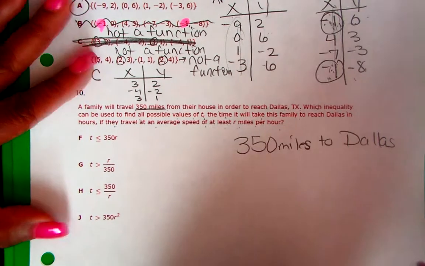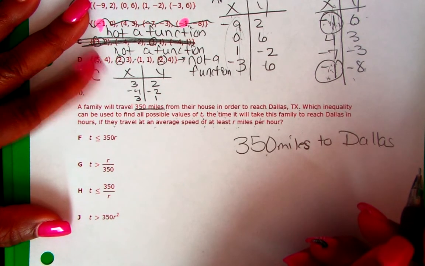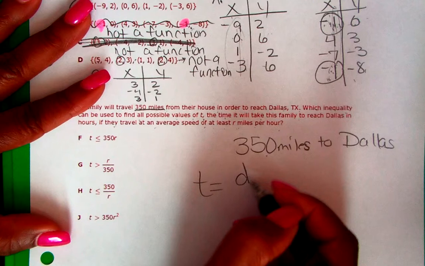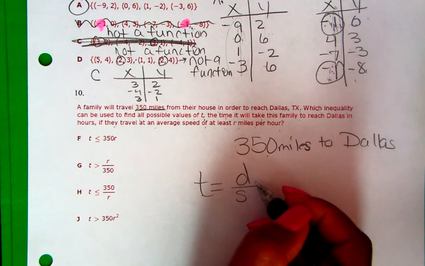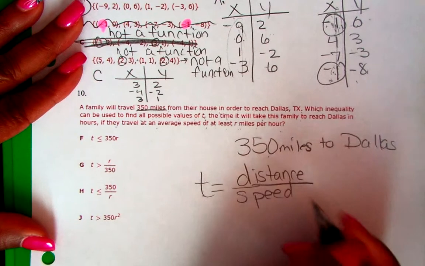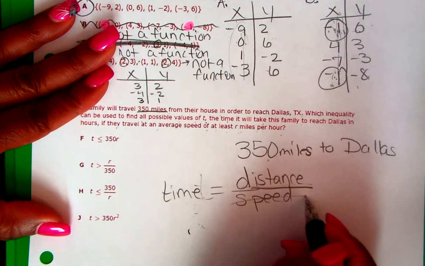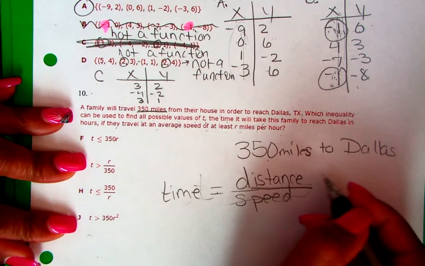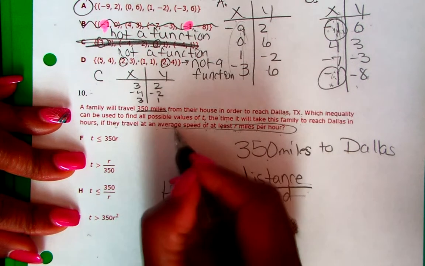Okay. So now you're thinking like, okay, we got 350 miles and I want to know what time. So isn't time distance divided by speed? So your time is going to be your distance divided by your average speed. I know, sweeties. I'm putting distance, and I'm putting speed. Your average speed. And T is for time. Because if you want to know how long it's going to take you, what is the distance, how fast you been going. Okay? So I know that's my time. So they got the T. And for speed, they're using R for miles per hour. R, the average speed of at least R miles per hour. So they're talking about average speed. Okay?